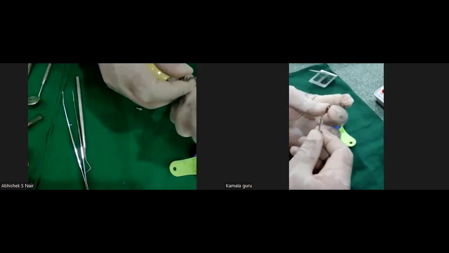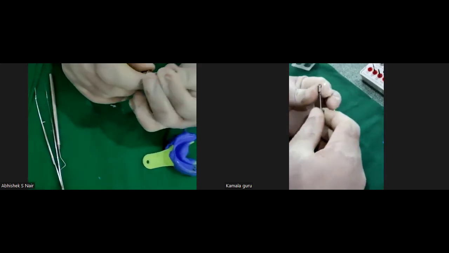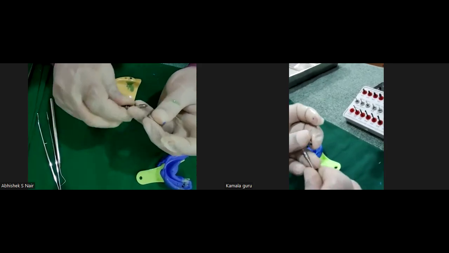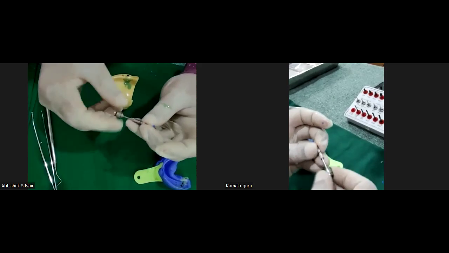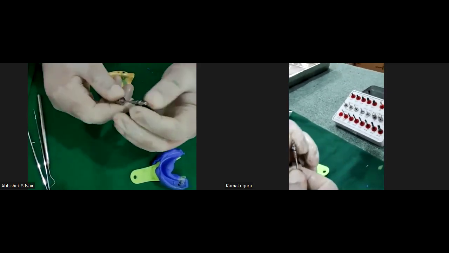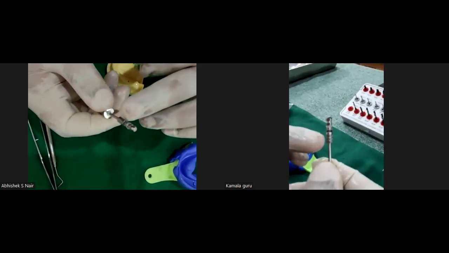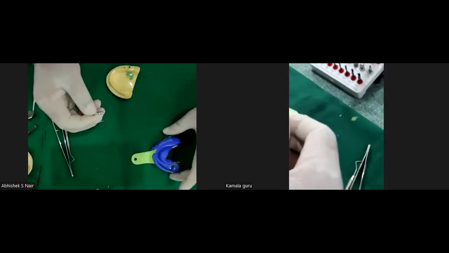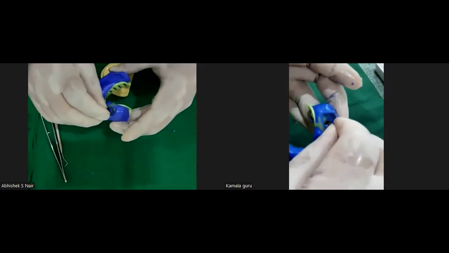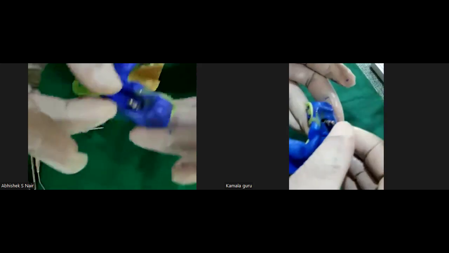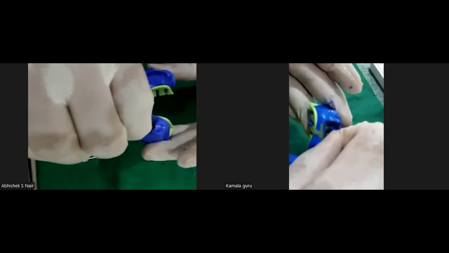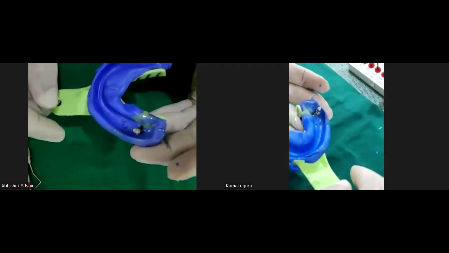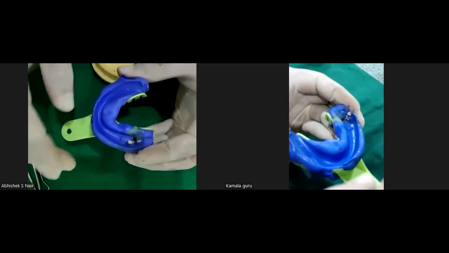Now I'll just give you an outline of what they'll be doing with it. They'll be placing the analog onto the transfer coping which you have sent them. So that's going to make it one piece, transfer coping plus analog. They're going to make it into a single piece. And now they are going to put it back into the position of the plastic material from when you took the impression, exactly creating it there.